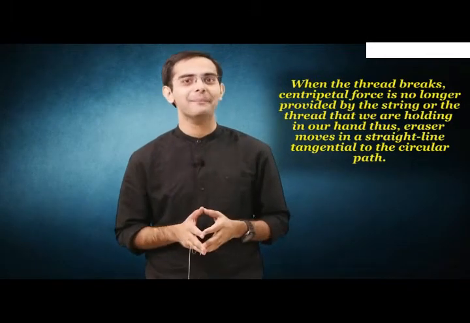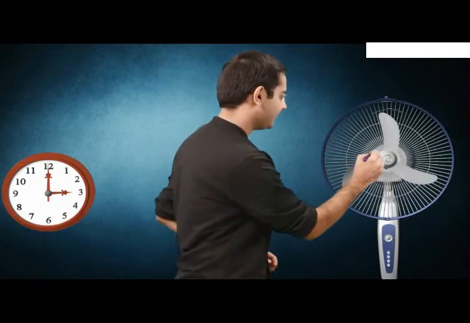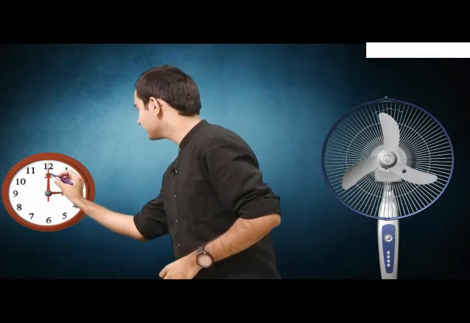Now, can you give me some more examples of circular motion from your daily life? Okay, so just carefully observe the movements of the blades of this fan here and the hands of the clock here. If you mark a point anywhere on the blades of a fan, or let's say in the case of the clock, then you can see that the distance of this point from the center of the fan or from the center of the clock will remain the same as each of them rotates. Now the motion of a point marked on the blade of a fan or on the hands of a clock are nothing but examples of circular motion.